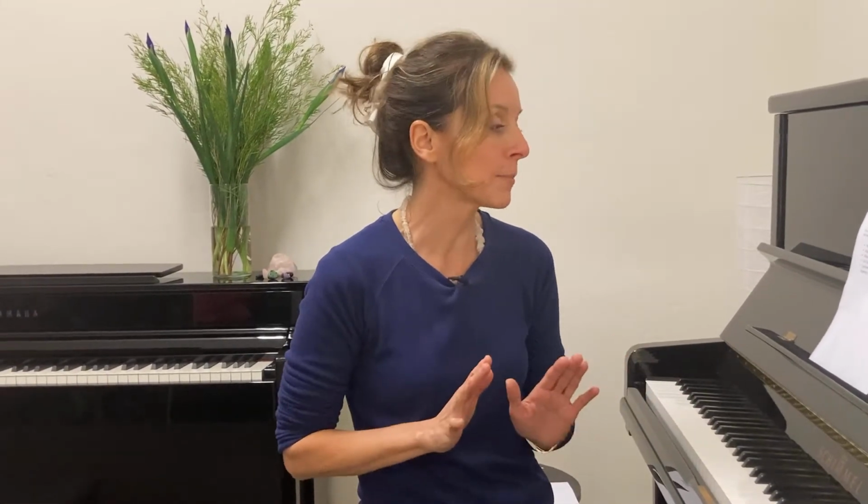Then I'm going to talk about scales when we play them in similar motion and contrary motion and what that means, and when we play scales in an ascending way and a descending way. And then I'm also going to teach you how to play the C major scale.